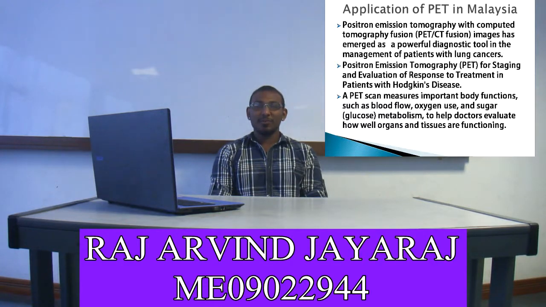PET, when compared to fusion, where PET/CT fusion images have emerged as a powerful diagnostic tool in the management of patients with lung cancers. PET is used for staging and evaluation of response to treatment in patients with Hodgkin disease. The PET scan measures important body functions such as blood flow, oxygen use and sugar metabolism to help doctors evaluate how well organs and tissues are functioning.